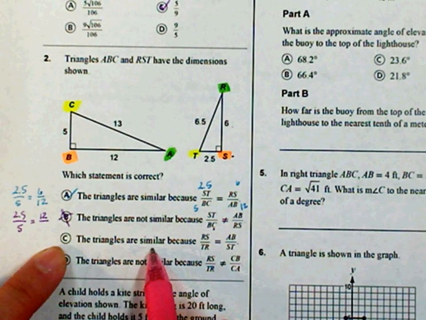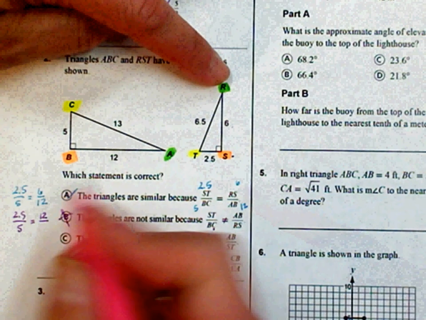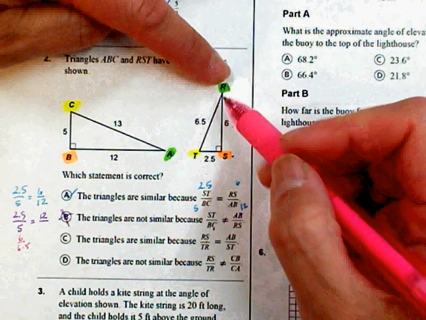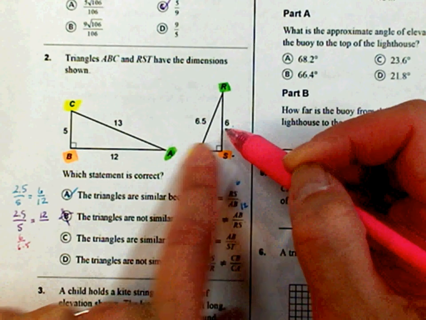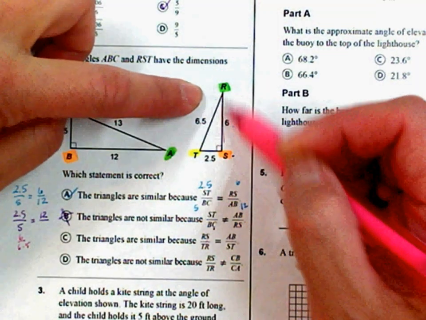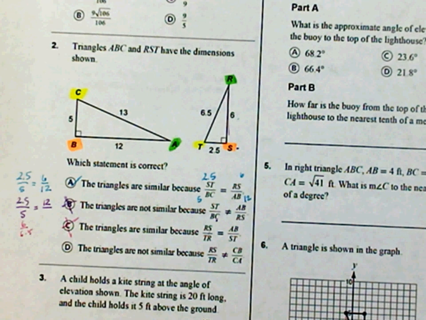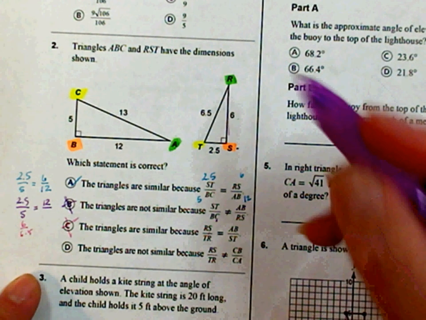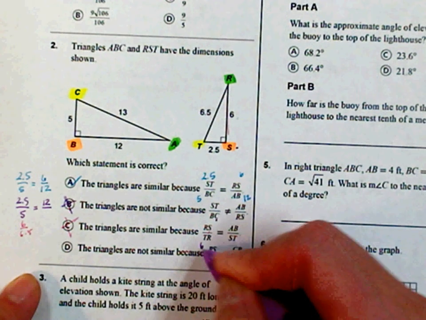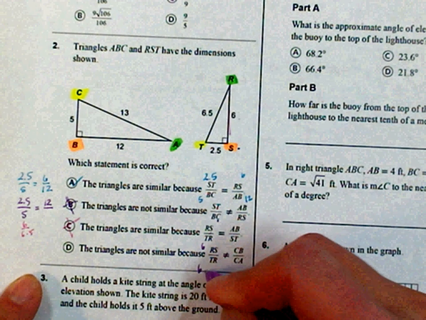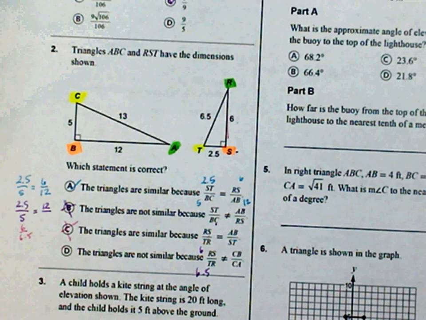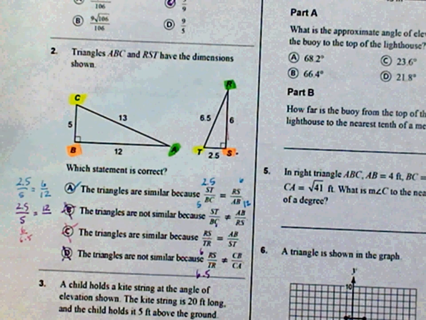The triangles are similar because RS is 6 over TR. TR is 6.5. Now take a look. You are not comparing this triangle with this one. You're talking about this angle, this segment, and this segment. So this one can't be correct. Do you see how you're figuring out things that work and things that are not? Okay? The triangles are not similar because RS is 6, and TR is 6.5. It's not congruent to 5. They're not even talking about the same thing, so the correct answer is A. Okay?